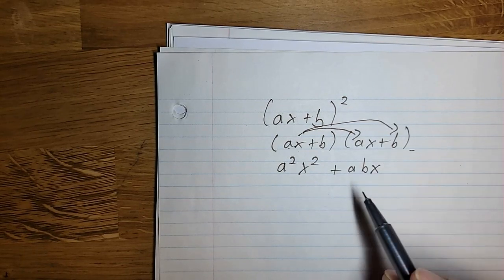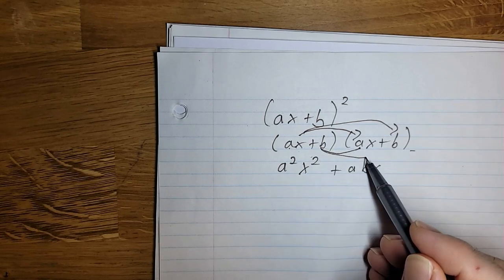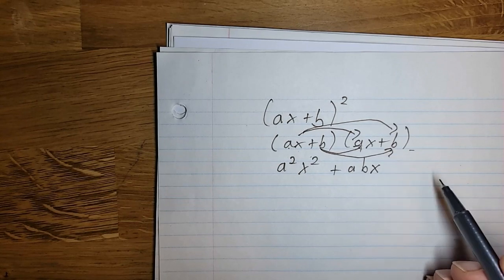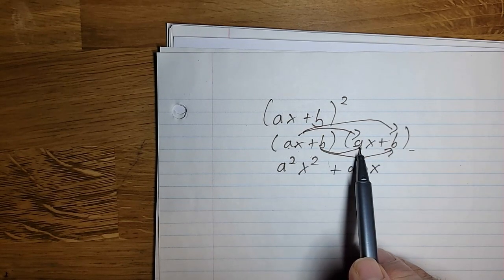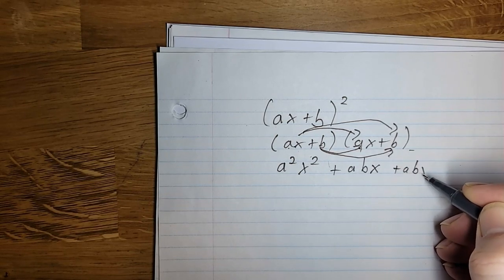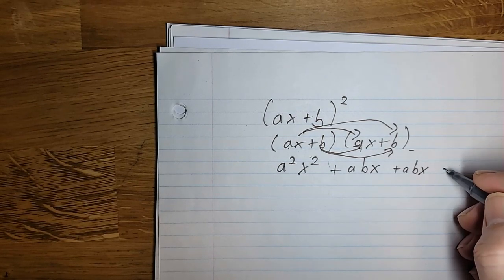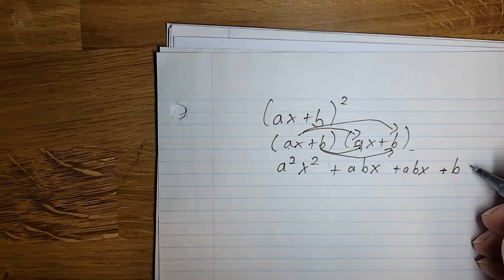Now we're going to do the other one. So if we multiply those, and then we multiply the other two, you get b and a together, and that's the same thing as abx. So you get the same exact thing. And then b times b, you get plus b squared.